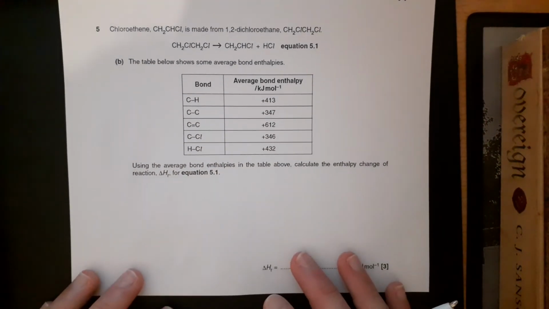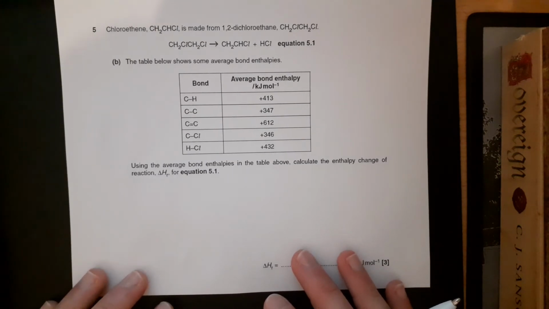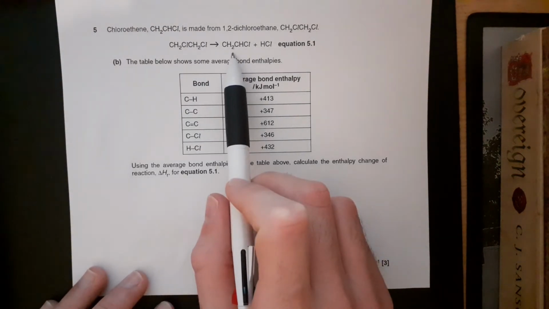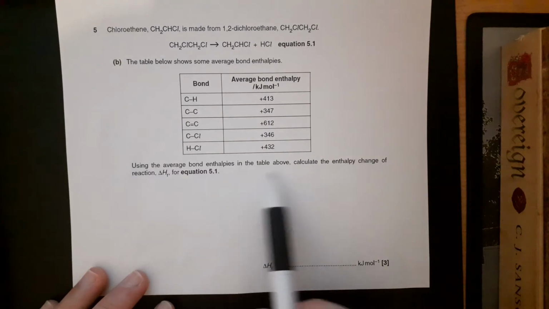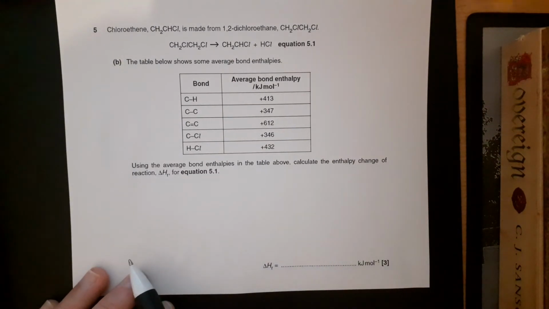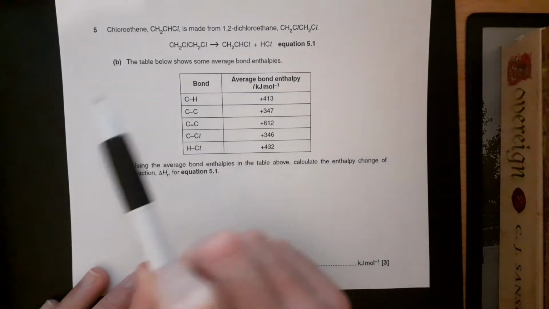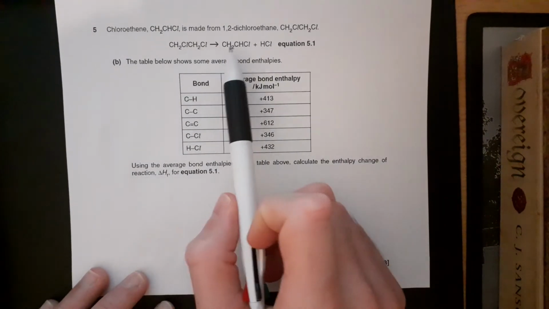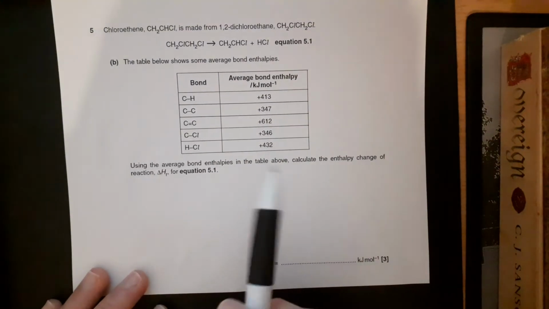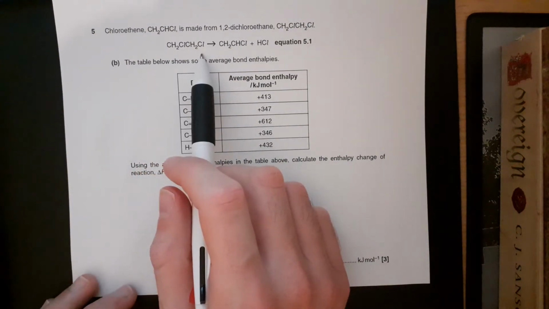Okay, and the last question for this video, we've got one here. So here's our reaction, and we need to calculate the enthalpy change of reaction here. Now in this one, we can see we've been given the formulas, but they haven't drawn the molecules out for us. So I'm going to do that first, because otherwise we could miss a bond. We need to think about how these things are actually bonded together.